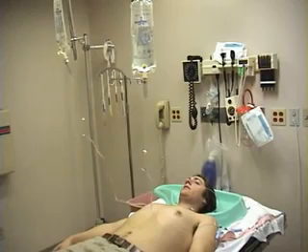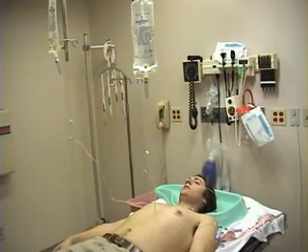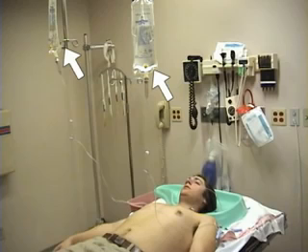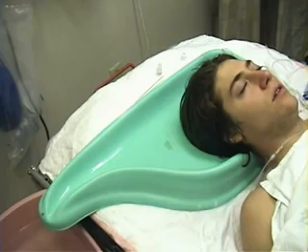Place the patient supine on the stretcher. Hang the bags of saline irrigation fluid several feet above the patient's head. If available, a plastic drainage bin may be used to collect the irrigation fluid.